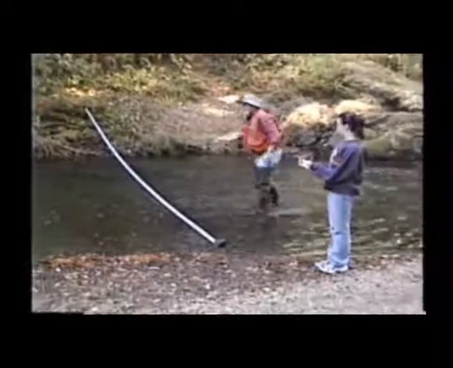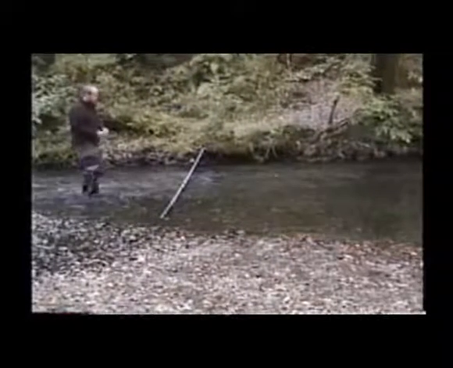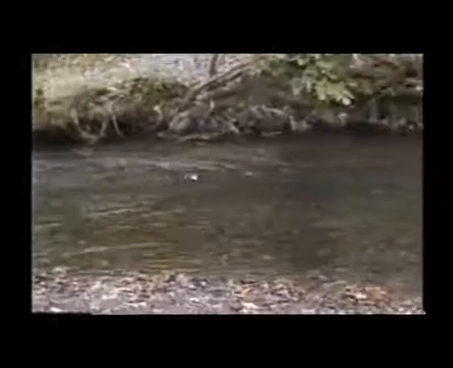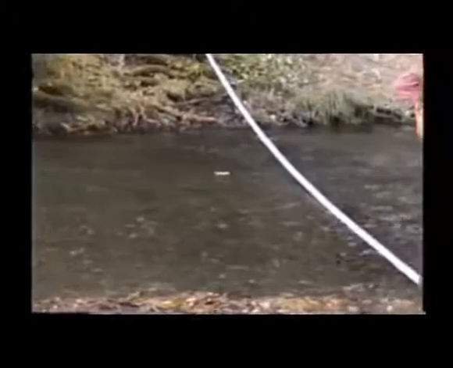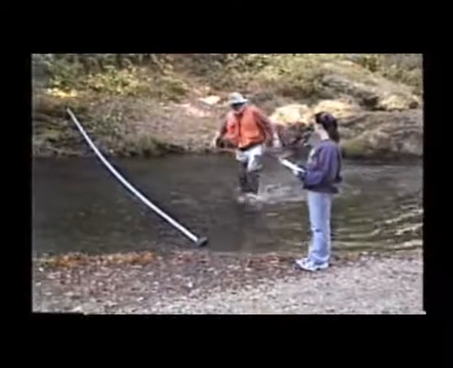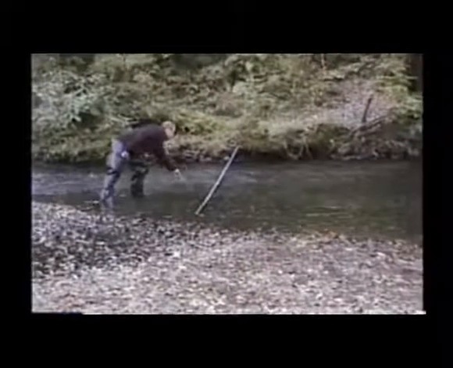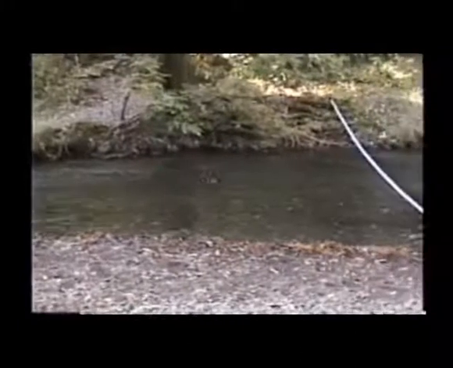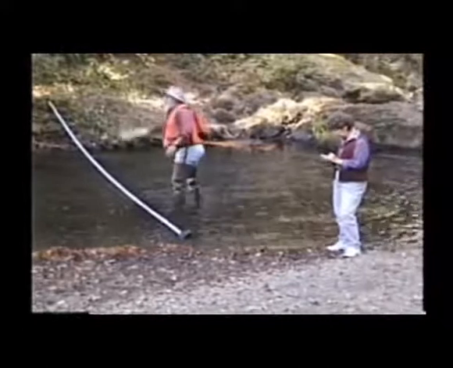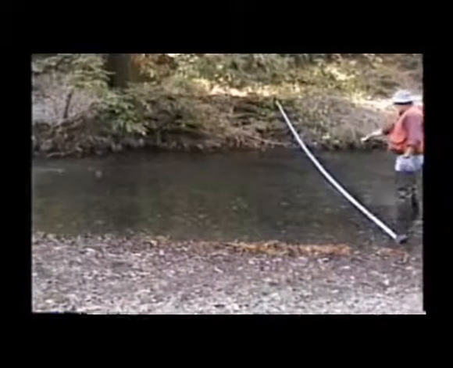34. 42. 03. 10. 43. 51. Did you notice that thing went in this little eddy here?